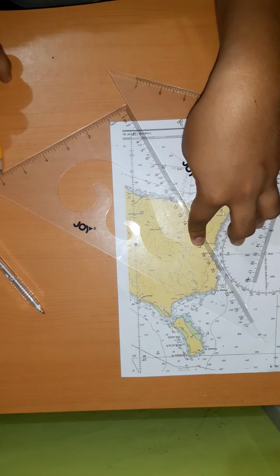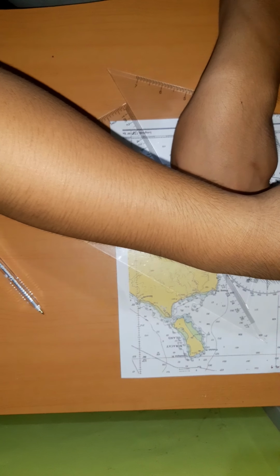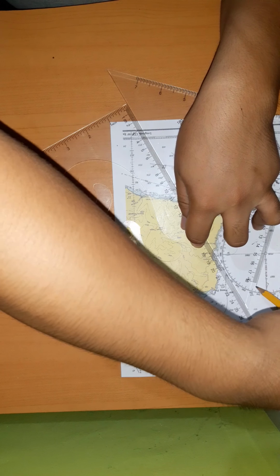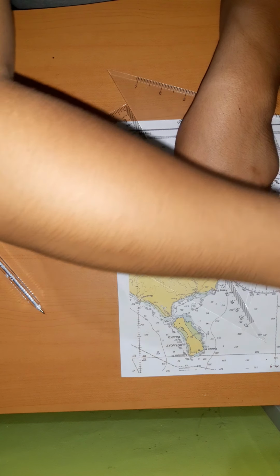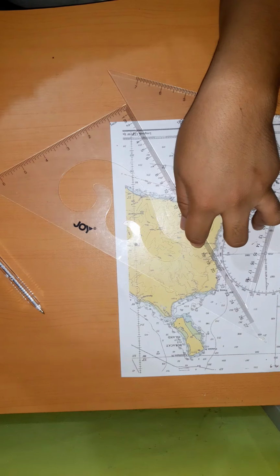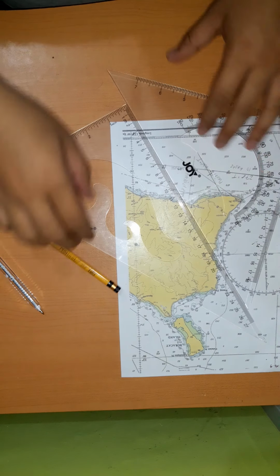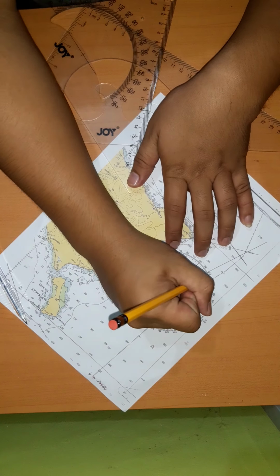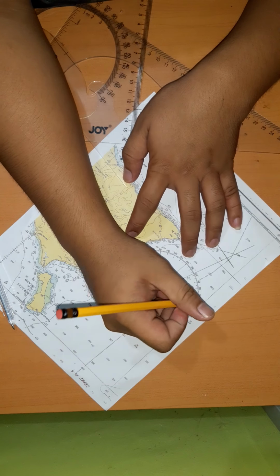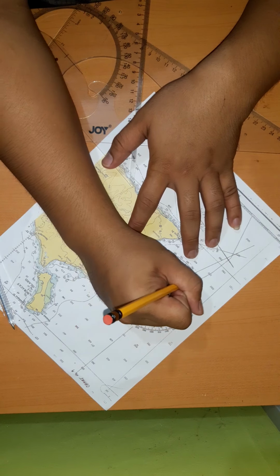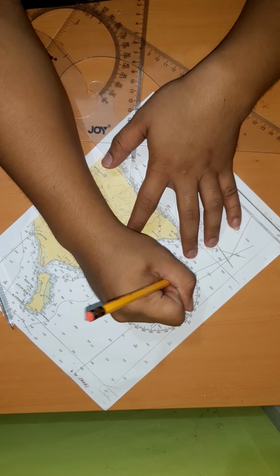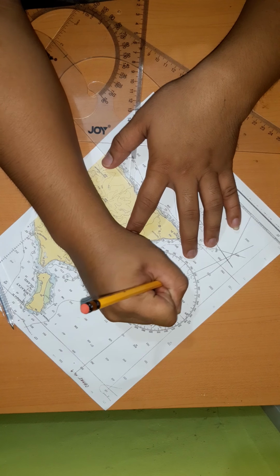And then make the line of position, and we'll name it as course of 16 degrees true, speed of 10 knots.